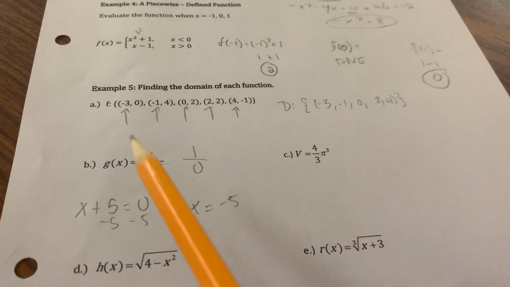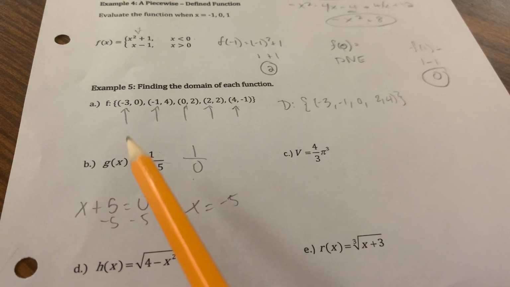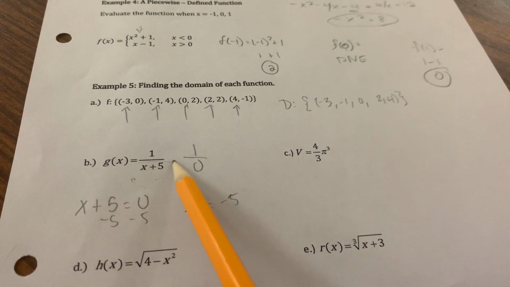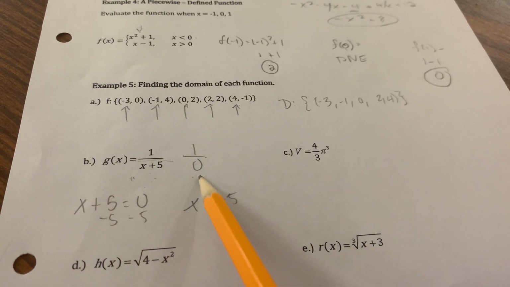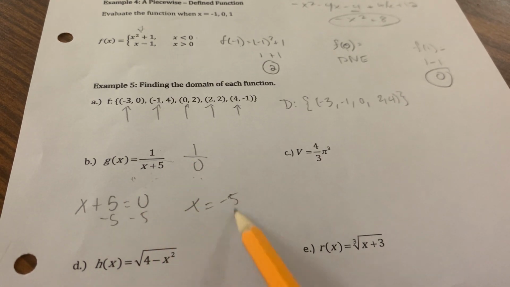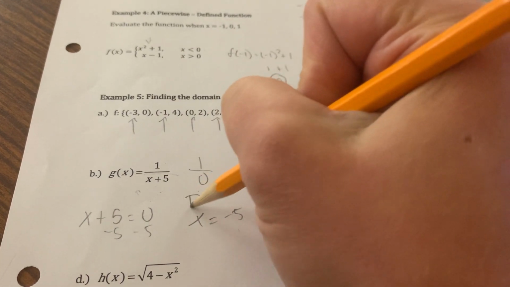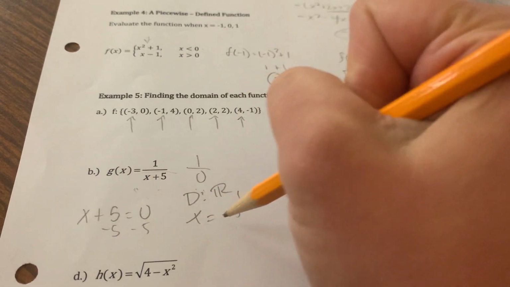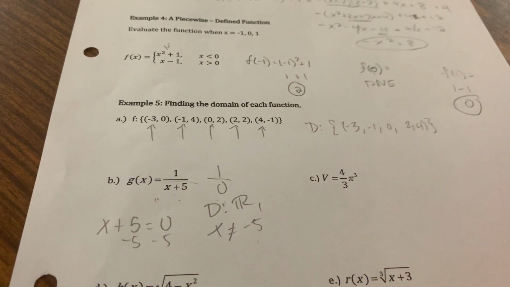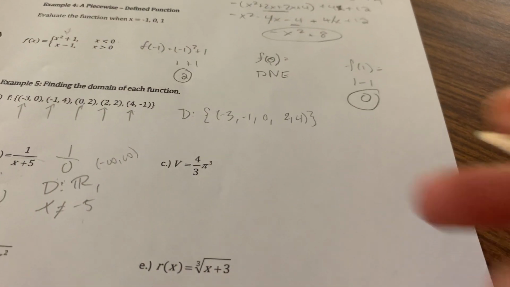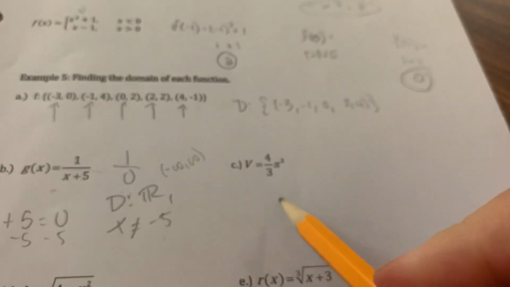When x is negative 5. So it can be any number, but when can this go wrong? I see division, and I can't divide by 0. When will this be 0? When it's negative 5. So your domain is all real numbers, x cannot be negative 5. Another way to write all real numbers is to say negative infinity to infinity. You don't have to.